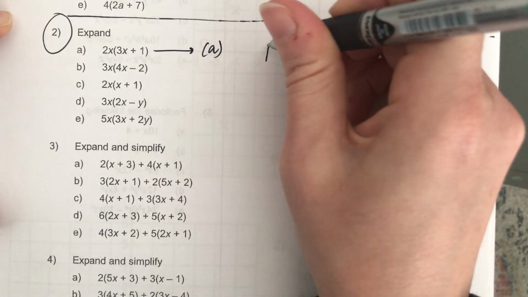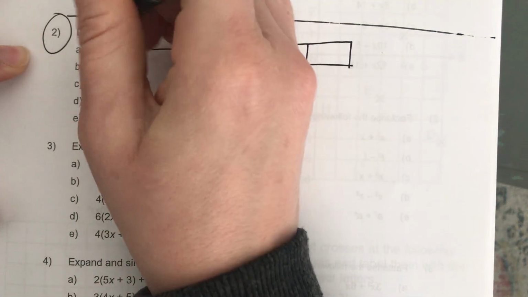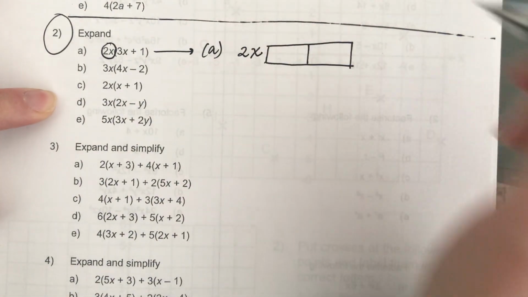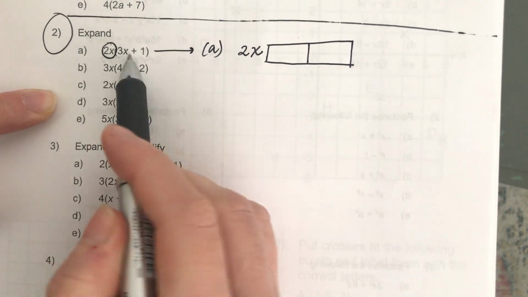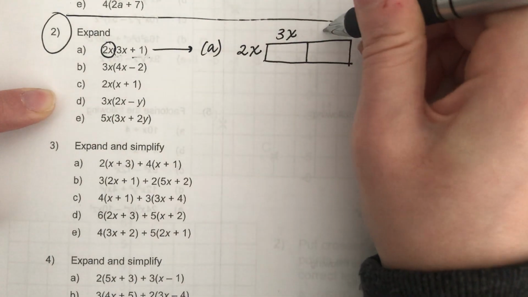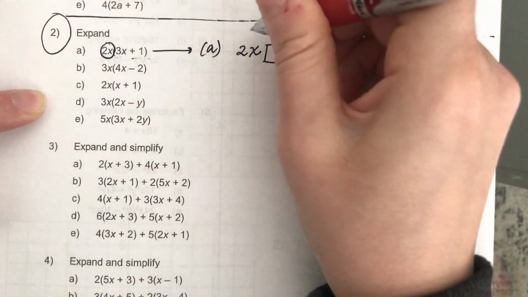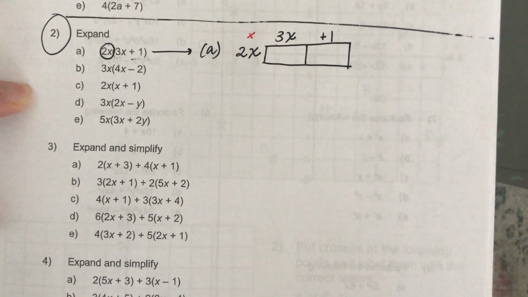Okay, again, I'm going to write out my boxes just like I told you we would for every single problem. And then here, what's outside of the box, I have 2x, so that goes on the side. And then 3x is what goes on top of the first box, and plus 1 is what goes on top of the second box. Remember, we're multiplying, so I need to multiply the tops by the sides of each box.